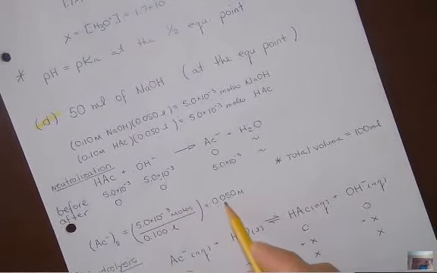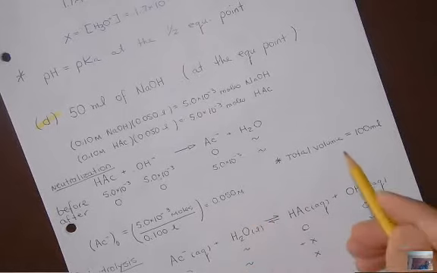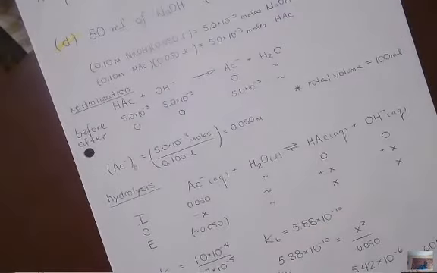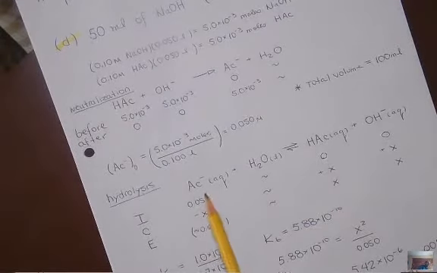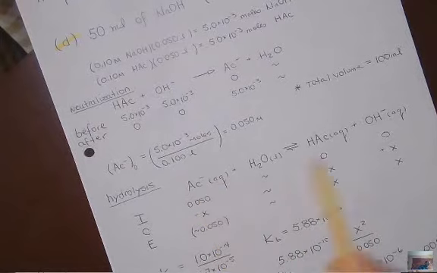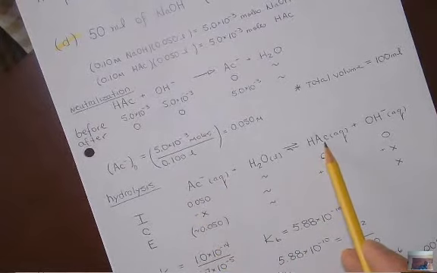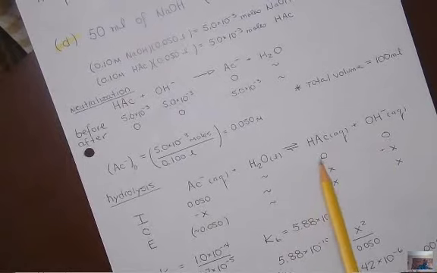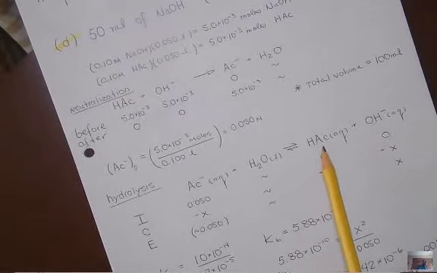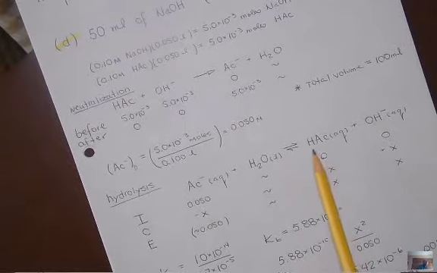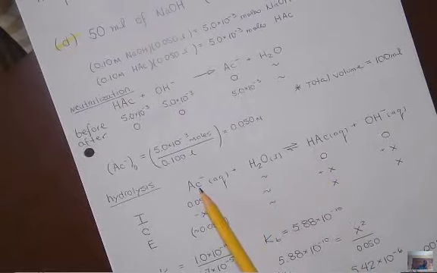Okay, so that changes this to 0.05 molar. All right, now I have the hydrolysis of the weak base. I don't have any HAc, so I wouldn't want to write it the way we wrote it last time. We've been writing for points B and C the hydrolysis of the acetic acid, but since I don't have any, that would be silly. So I have to turn this around for the hydrolysis of the acetate.